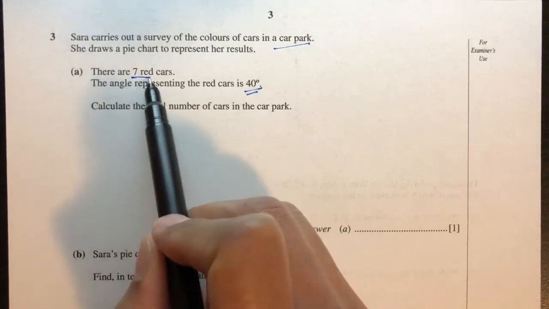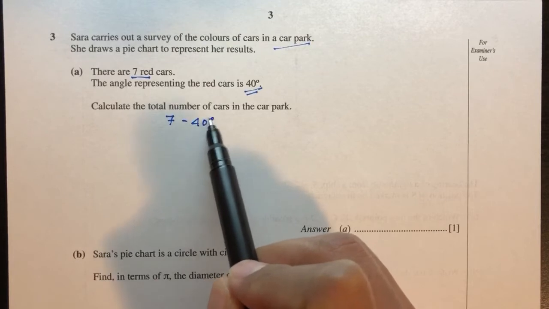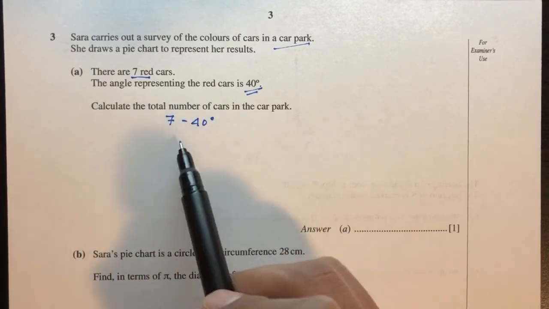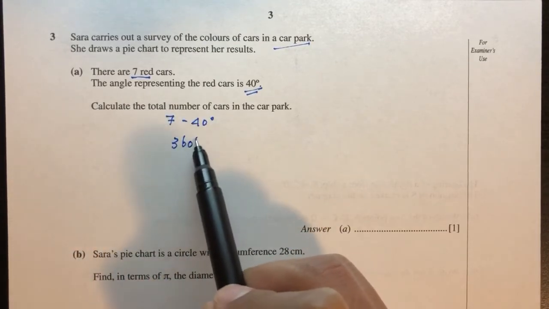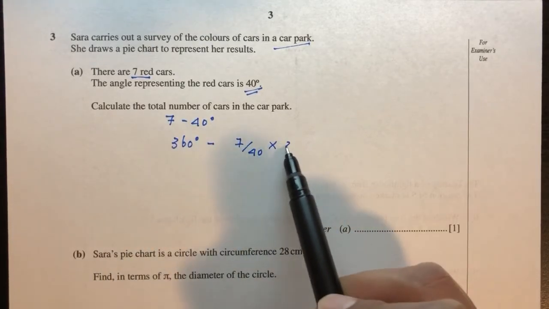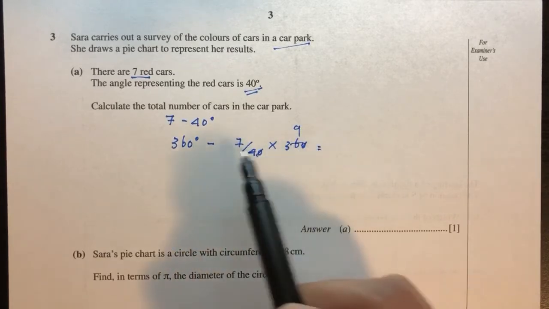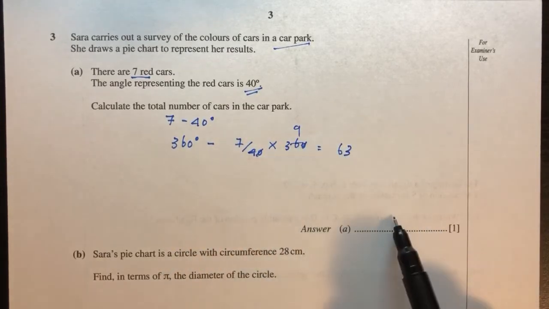So there are 7 red cars. So 7 red cars is 40 degrees. So we have to find the total number of cars, which is 360 degrees, will be 7 divided by 40 times 360. That will be 9. 9 times 7 will be 63.